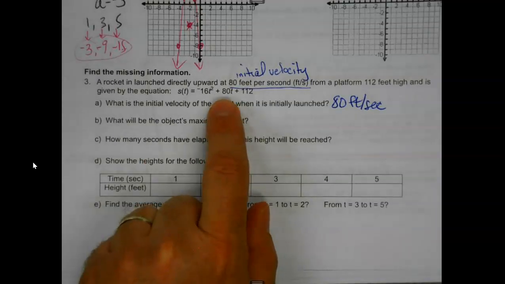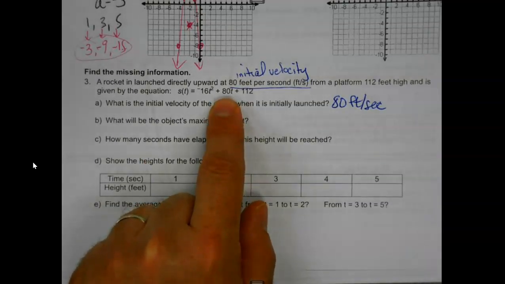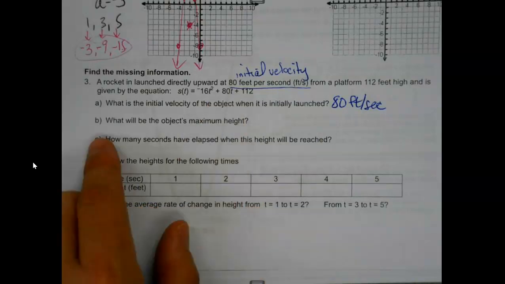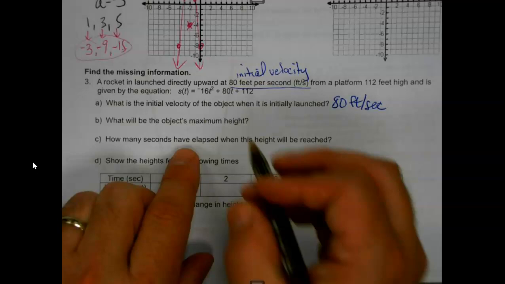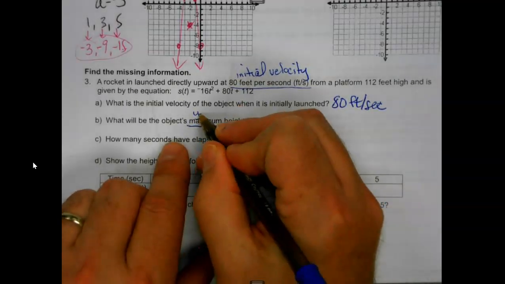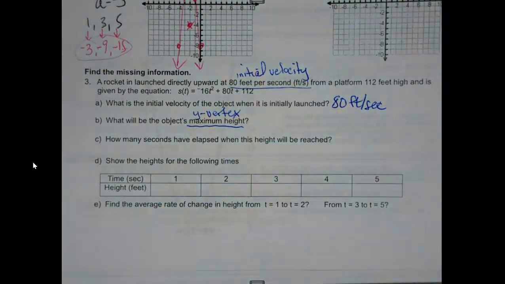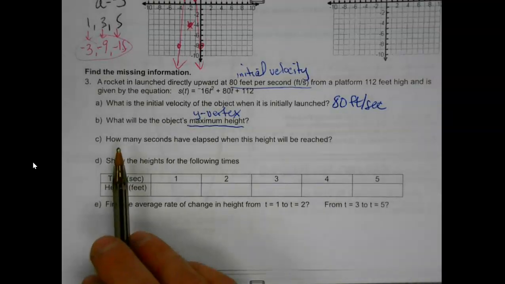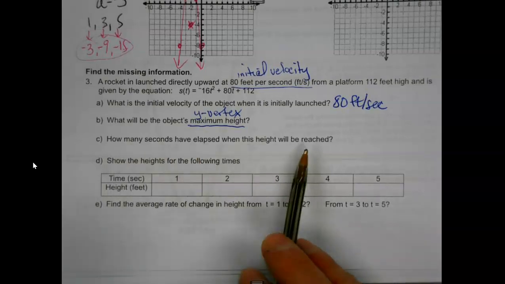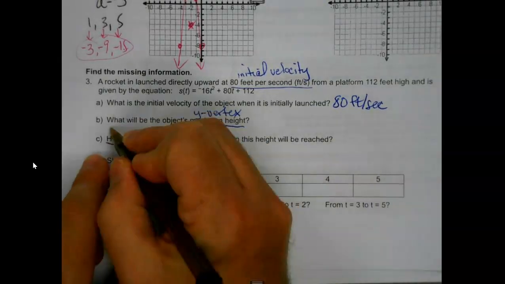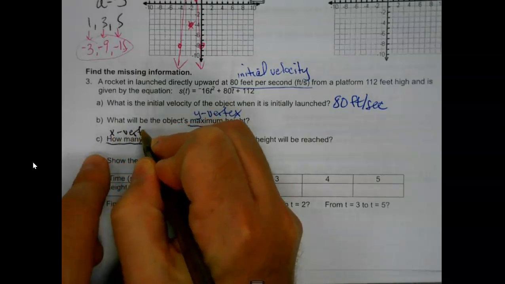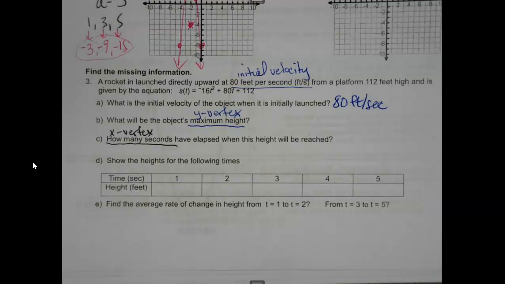Or even if I was just given this, it's the number in front of t or x, whatever happens to be there. What will be the object's maximum height? Maximum height. What's the y value of the vertex? So here, I kind of got to play around with this a little bit. Because I'm going to read the next question too. How many seconds have elapsed when this height will be reached? How many seconds is always the x value of your vertex.